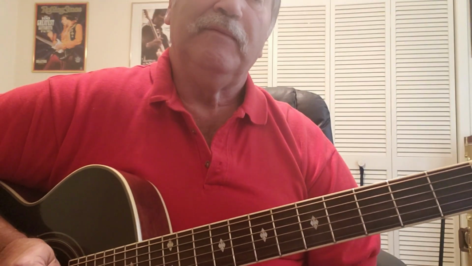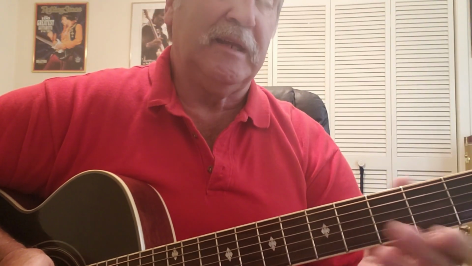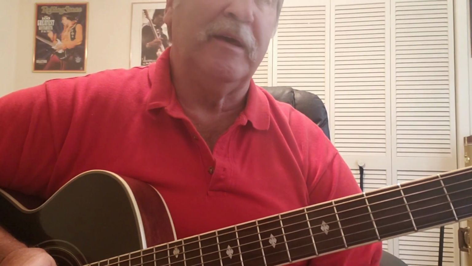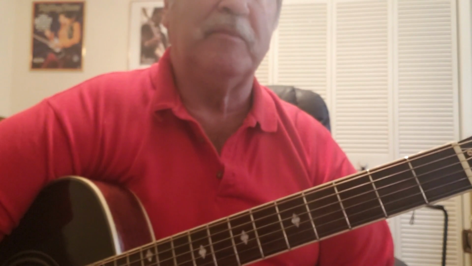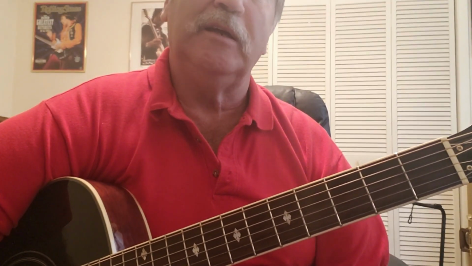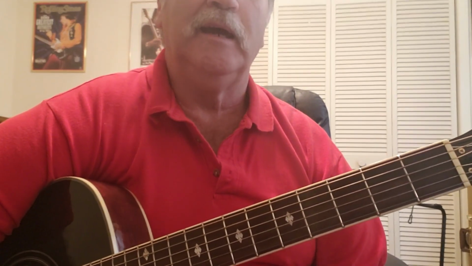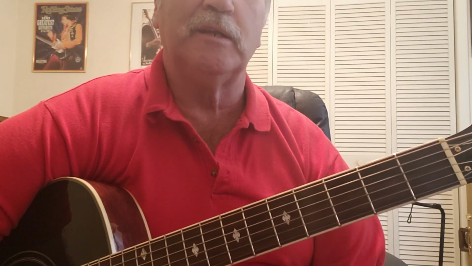And so you can practice that. That gives you a good change over from one to the other. And then there's also this next one, Brown Eyed Girl. It goes from G to C, back to G, back to D, and it's repetitive throughout almost entirely the whole song.